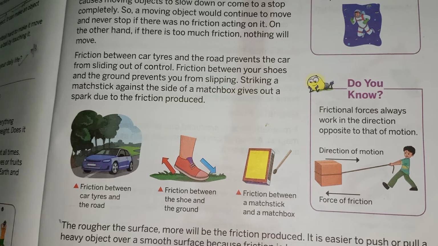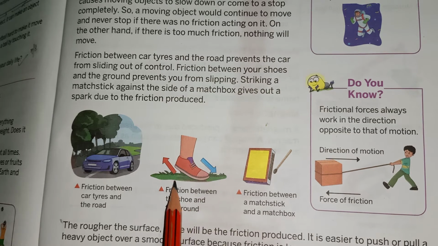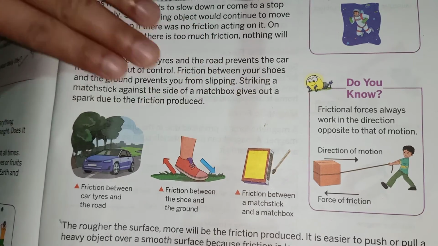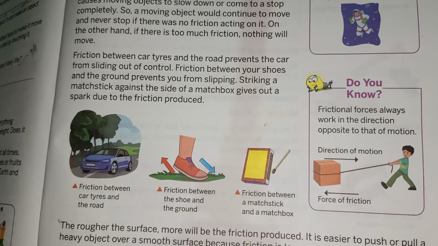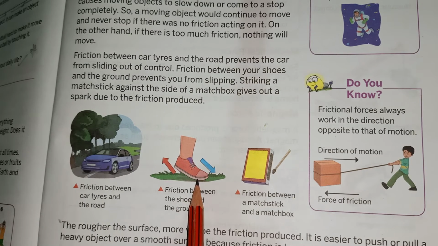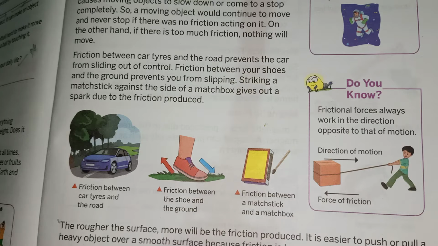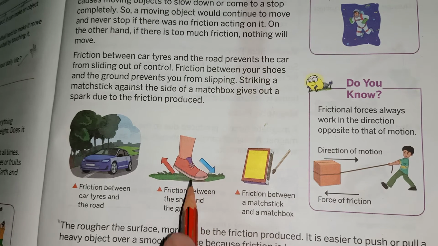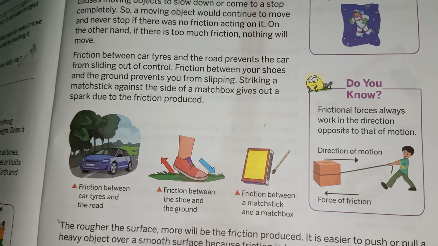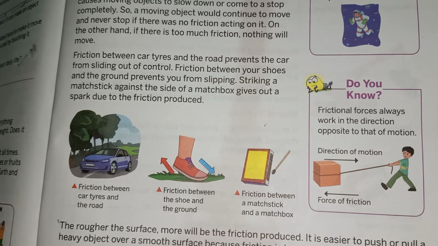When we walk, do you know how we are able to walk, take our steps? It is due to friction. When we walk, we lift our leg, and we slide our one leg over the ground, one leg after another. And when we slide our leg, between the sole of our shoe and the ground, frictional force takes place, and this frictional force helps us to grip the ground properly. And if we are not able to grip the ground properly, then what will happen? We will slip, and again we'll meet an accident.